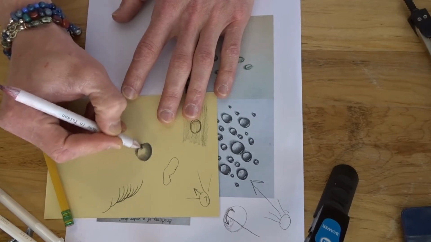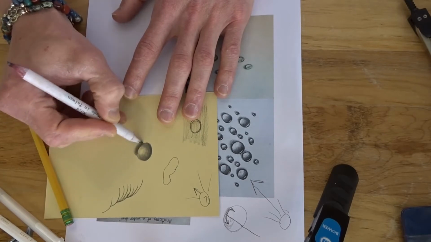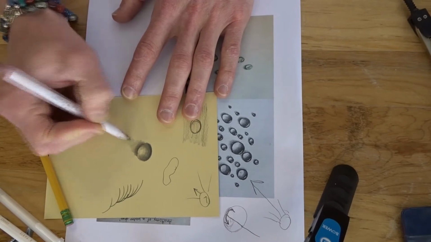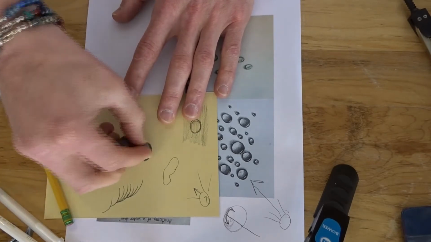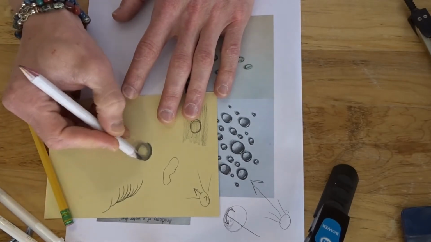Since it's water, you're going to be able to see through it. Leave a little light there, and then your shadow will just kind of stick out like that. And if you blend it in too much, use a kneaded eraser, and you can just lift some of that. Alright, and you blend it back in.